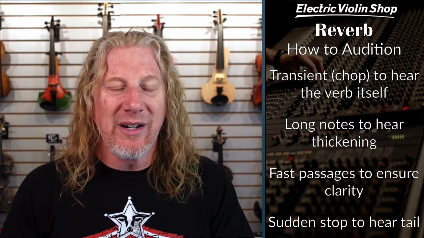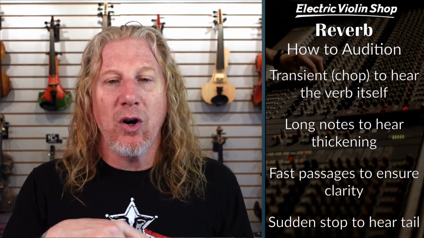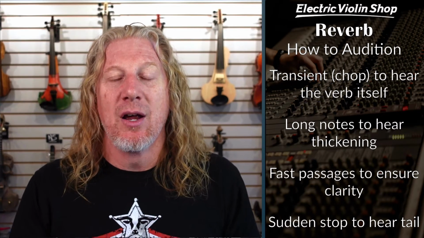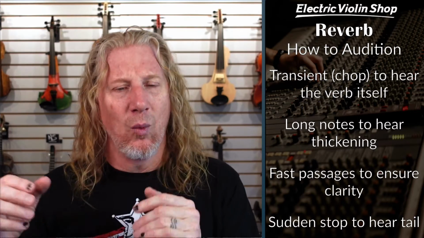How do I audition a reverb if I'm trying to decide which reverb I want to use? Well, what you heard me doing in all these clips was I would play sometimes some long notes, I would play some fast notes, and then there would usually be a chop in there. So I want to hear what that thickening effect is on the long notes. I want to play some quick stuff so I can ensure that there's still clarity. And then I want a chop or a sudden stop to be able to hear what does that reverb actually do? What does it sound like? So that's how I will audition a reverb.